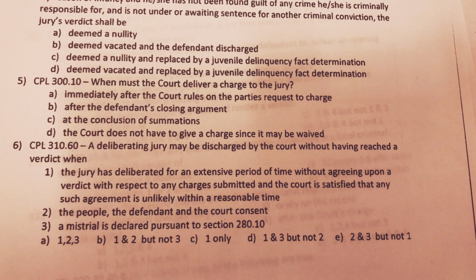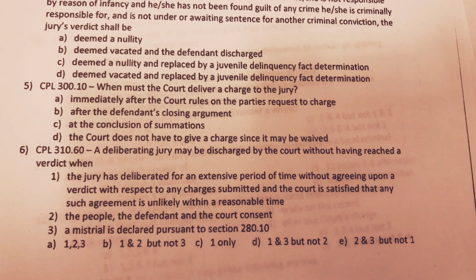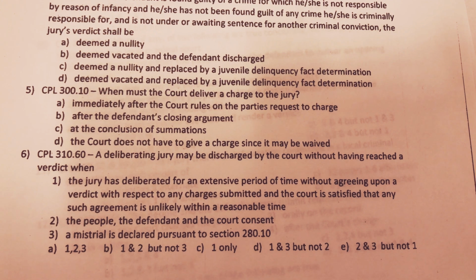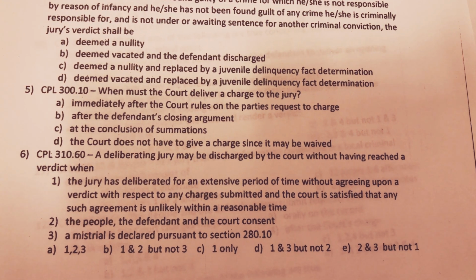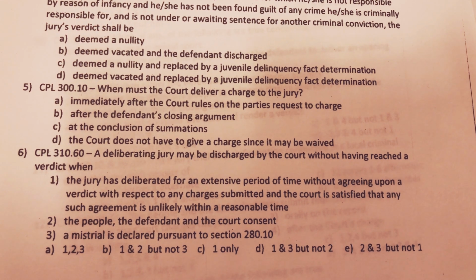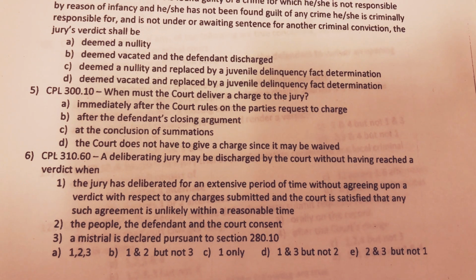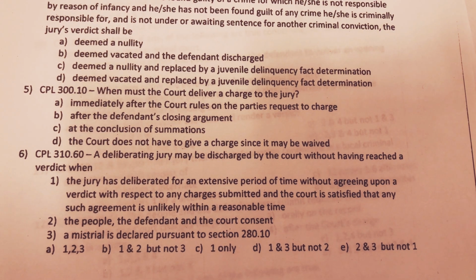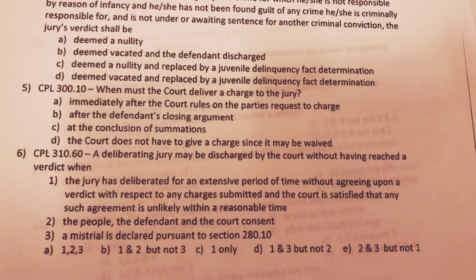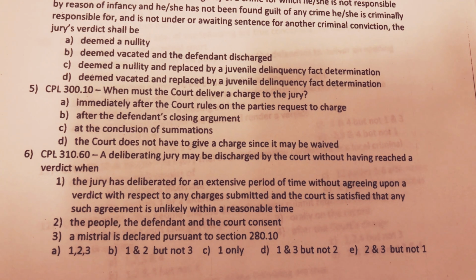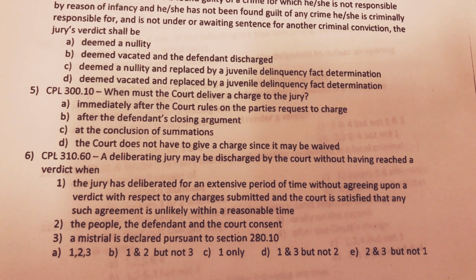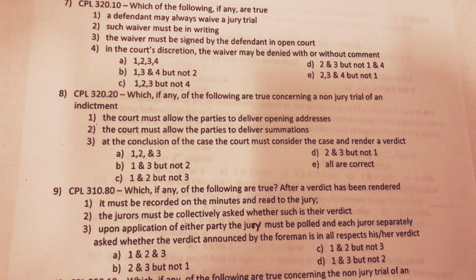6, a deliberating jury may be discharged by the court without having reached a verdict when 1, the jury has deliberated for an extensive period of time without agreeing upon a verdict with respect to any charges submitted, and the court is satisfied that agreement is unlikely within a reasonable time. True. 2, everyone consents, court, people, and defendant all consent. 3, a mistrial is declared pursuant to 280.10, and that is also true. So that's the 3 times that a deliberating jury may be discharged by the court without having reached a verdict. So the answer there is A, all of them.